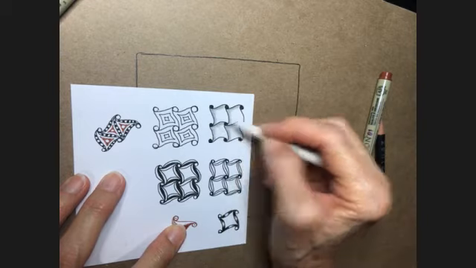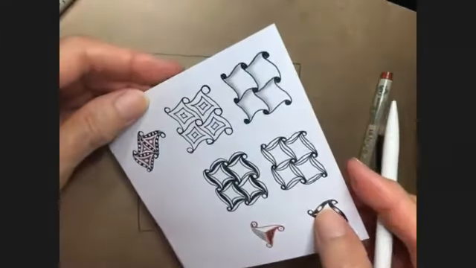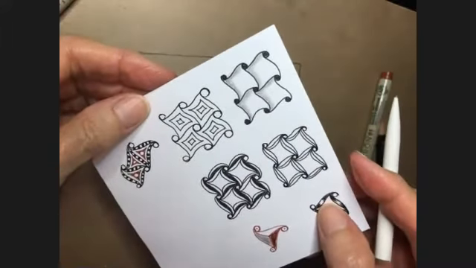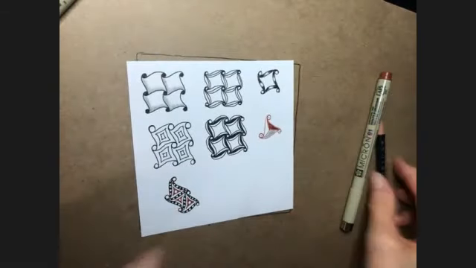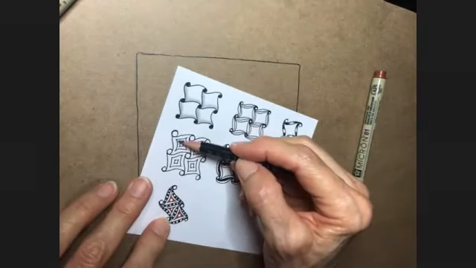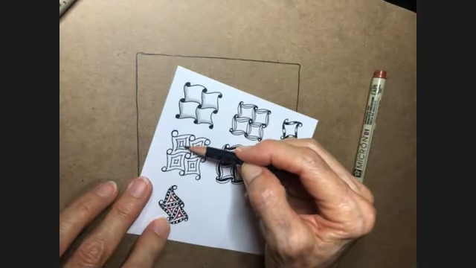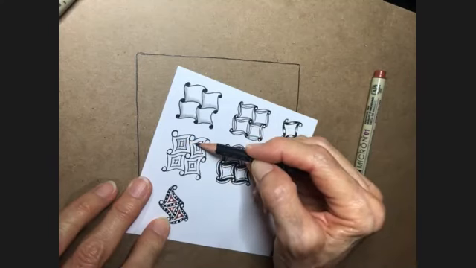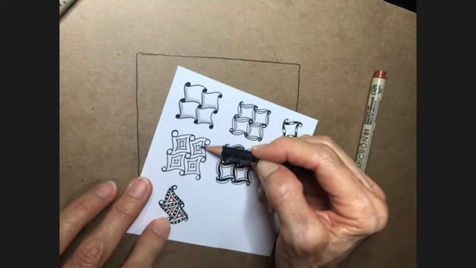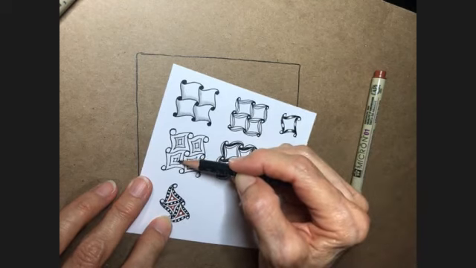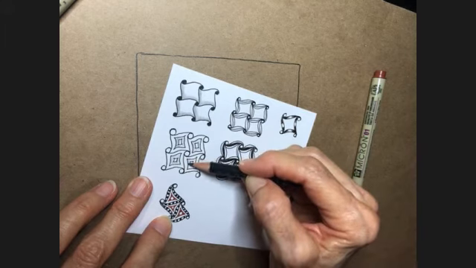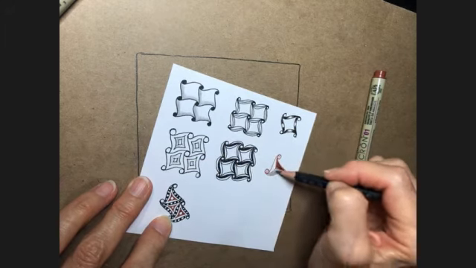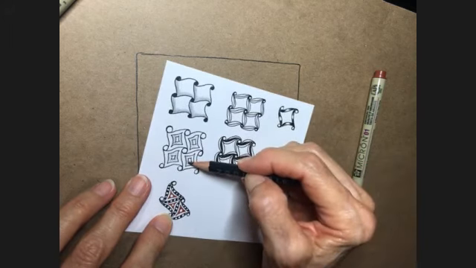You might decide that you would prefer to have shading on just one side. With this one, don't forget that you can use your graphite pencil as if it's giving you a new color. You can also just fill in a space with it, which we did over here in this one. Put a little bit here.